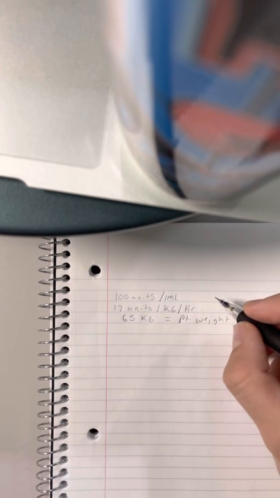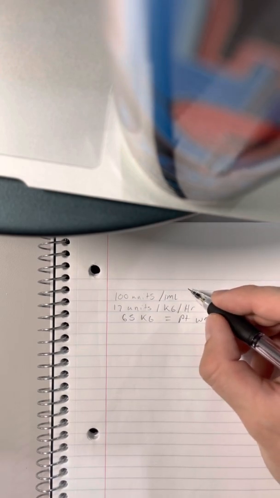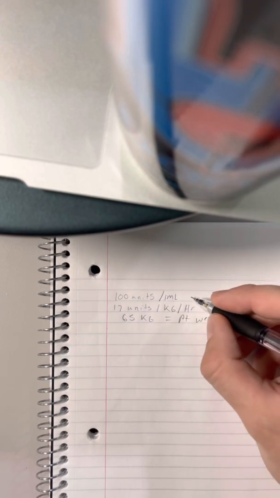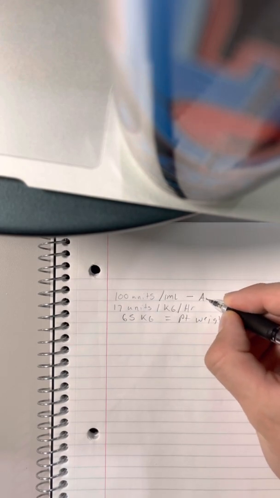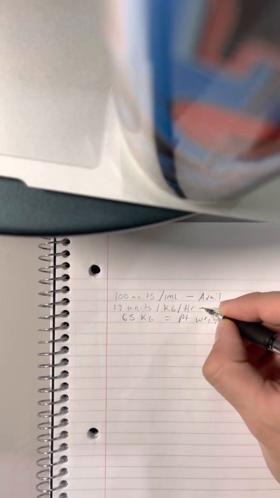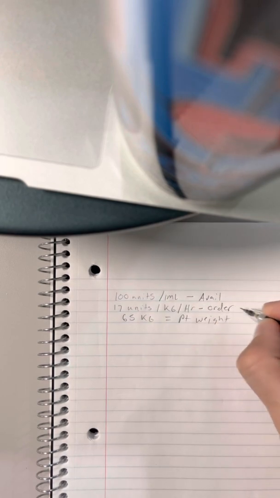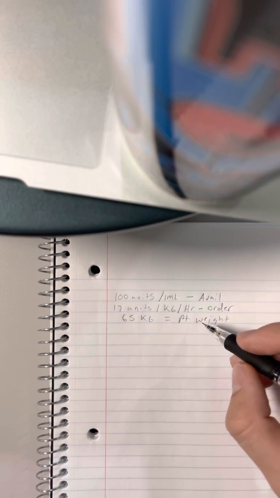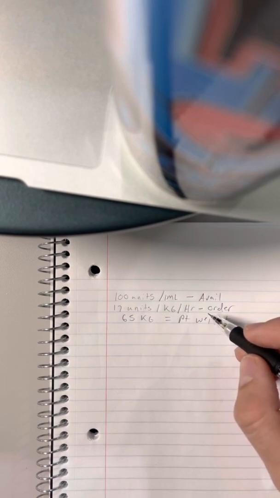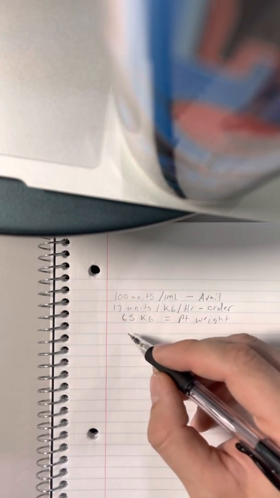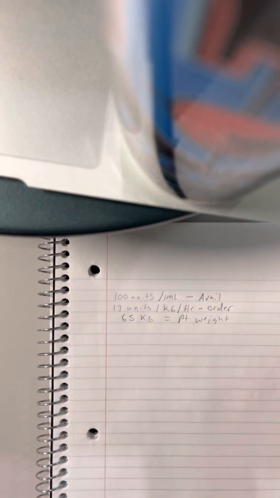The way I like to set up all my questions is by going over and saying, hey, this is what's available, this is the order, and we need to know how many milliliters per hour. That's what's being asked.